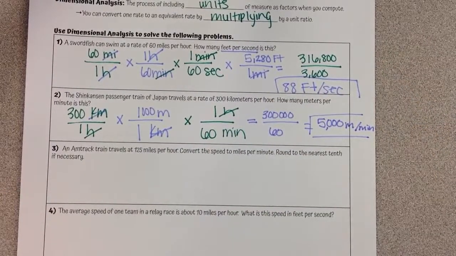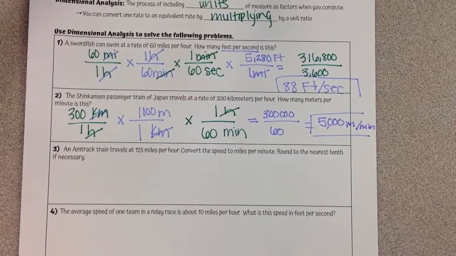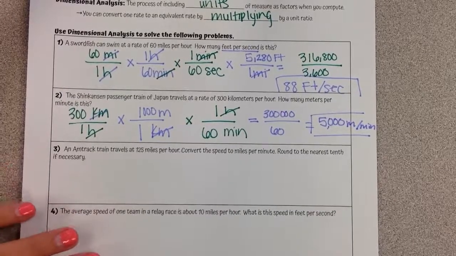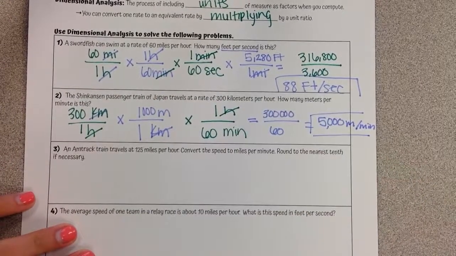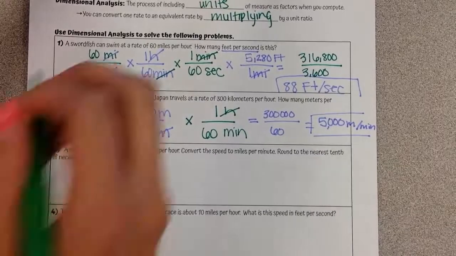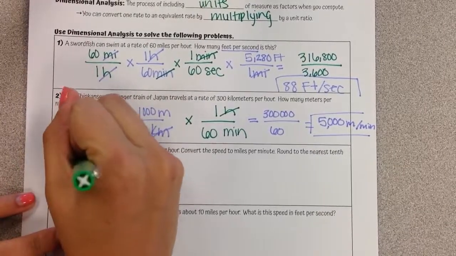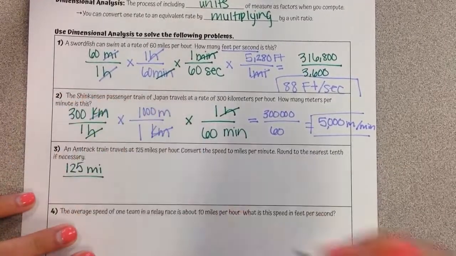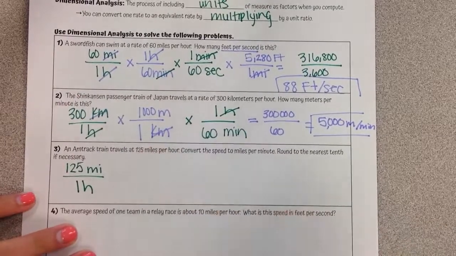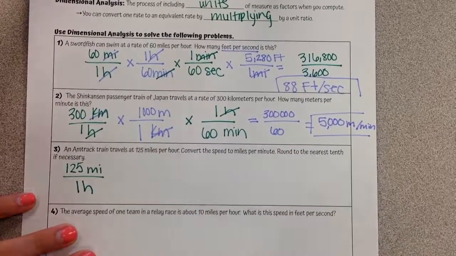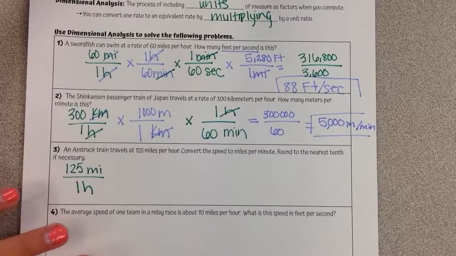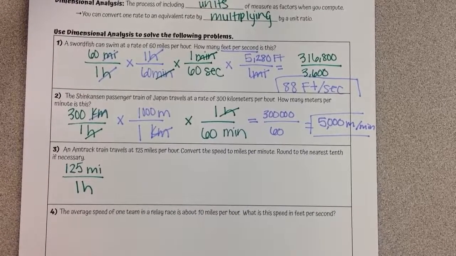Number 3. An Amtrak train travels at 125 miles per hour. Convert the speed to miles per minute. Round to the nearest tenth if necessary. So we've got 125 miles per 1 hour. This time we're keeping miles, we're just converting the hours to minutes.